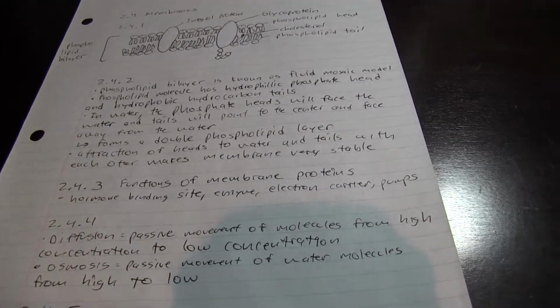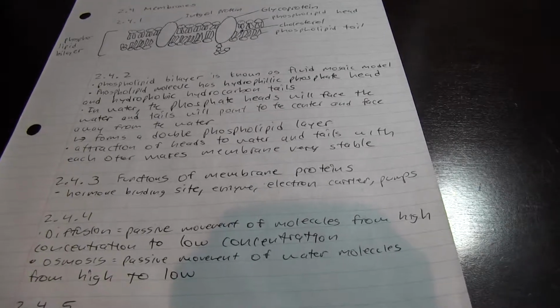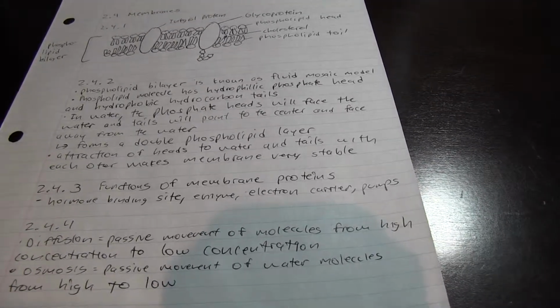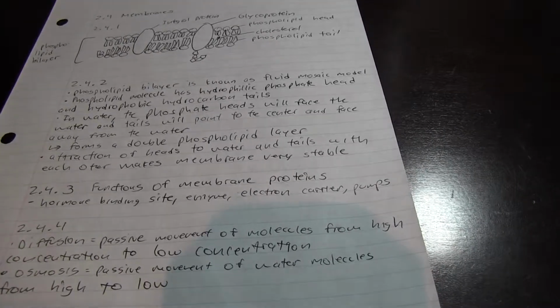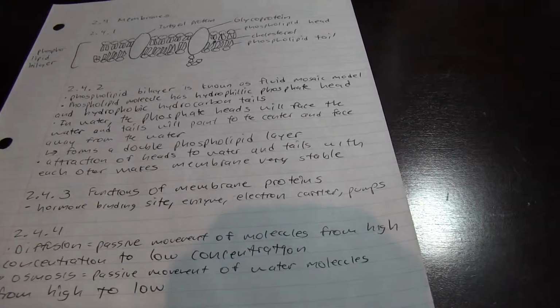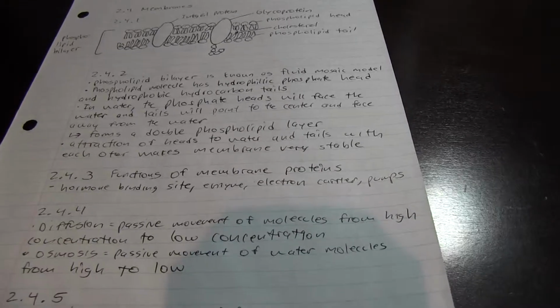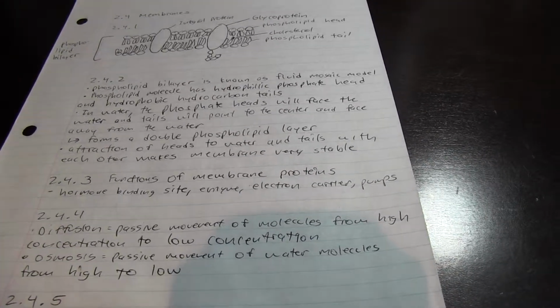So 2.4.3 asks to list the functions of membrane proteins. I didn't list all of them. I usually just memorize 2 or 3. So membrane proteins, they are hormone binding sites, they can act as enzymes, and they can act as electron carriers. Another easy one is just pumps for active transport.